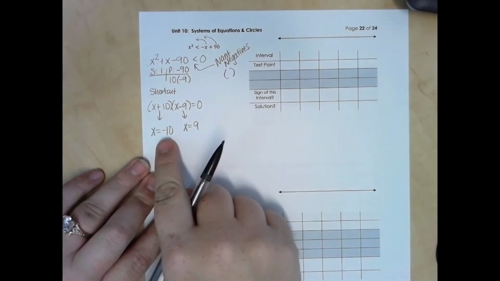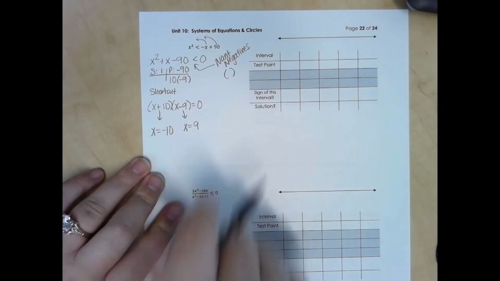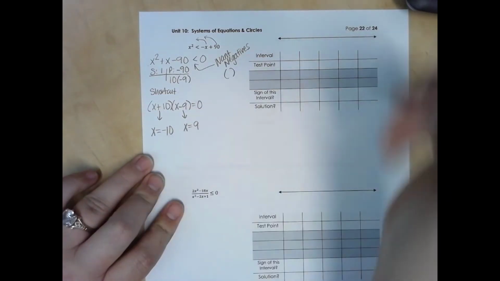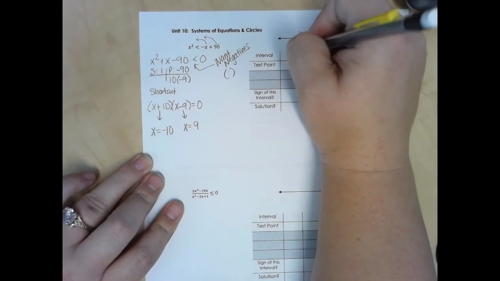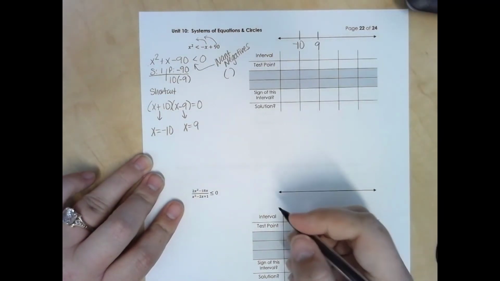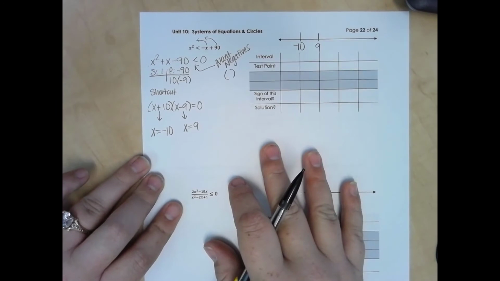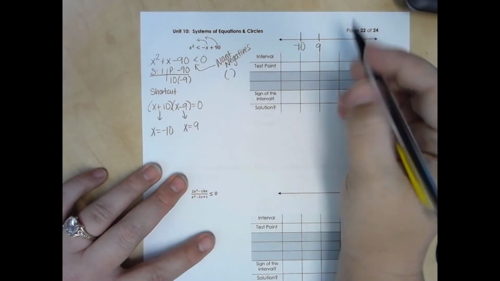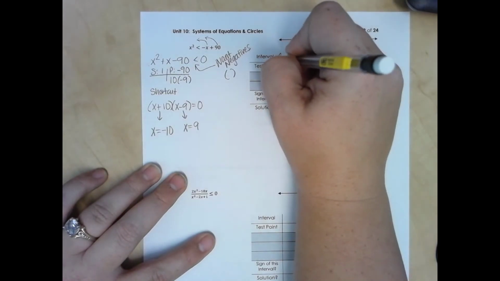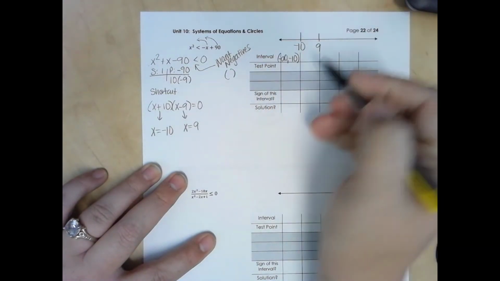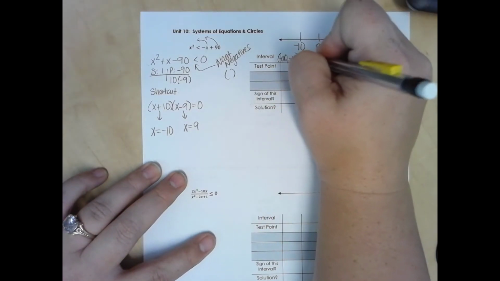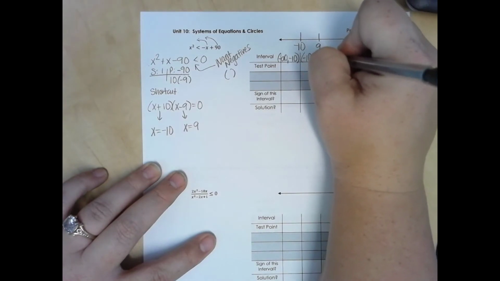Okay, don't write this as x is less than -10, x is less than -9. Not the same thing. This is just finding the zeros. So I'm going to go ahead and plot my zeros up here. So -10 and 9. And then write the intervals on either side and in between those zeros. So the first one's going to be from -infinity to -10 with a parenthesis because we're using parentheses here, right? And then -10 to 9 with parentheses, and then 9 to infinity.